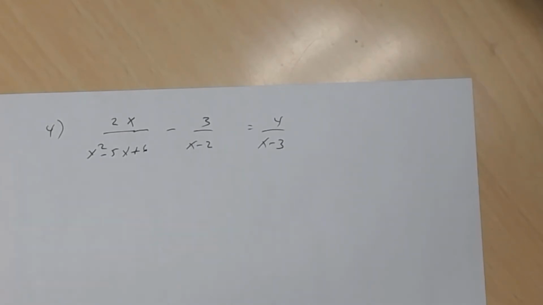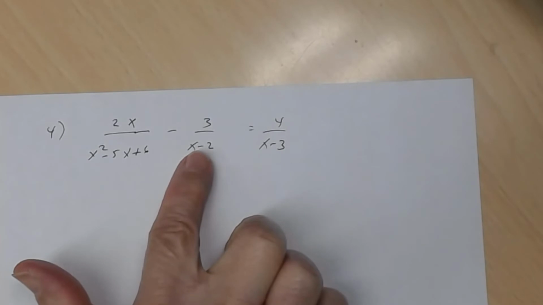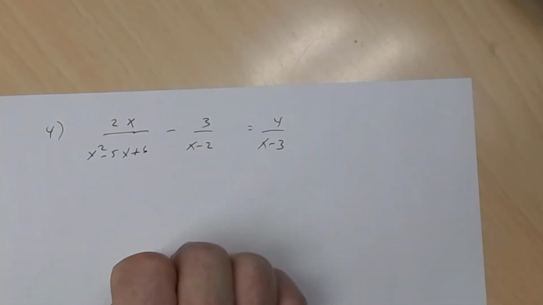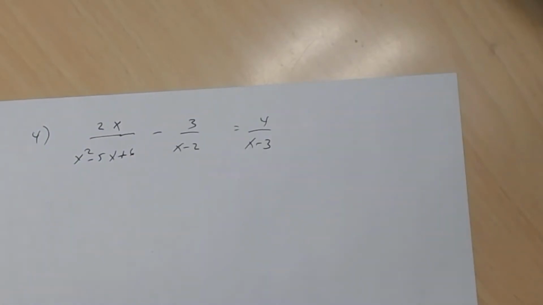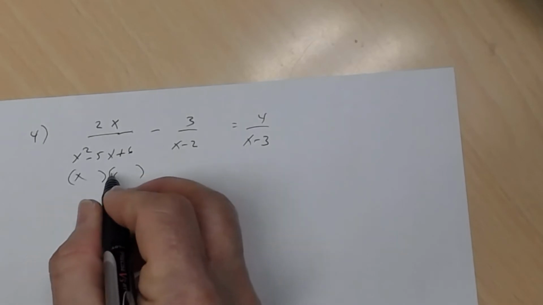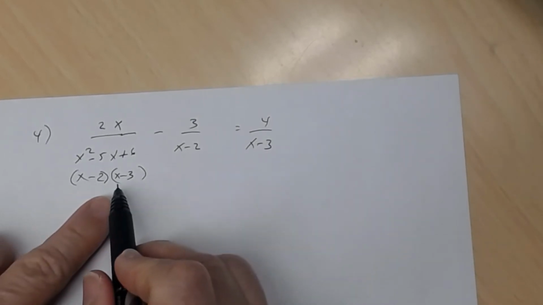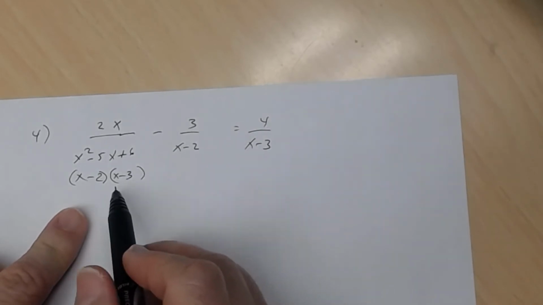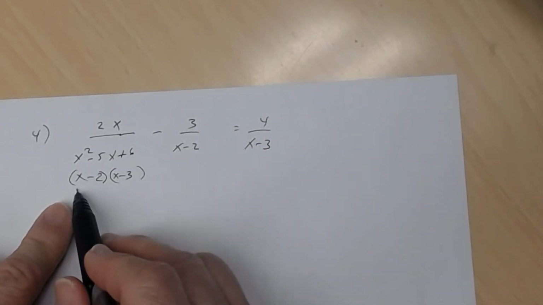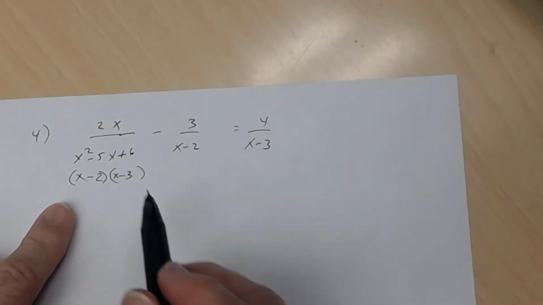So the first thing you need to do before you find the LCD is factor this. These already, you can't factor, so that's x minus 2, x minus 3. And when you factor this, chances are it's going to be these right here. So we get x, x, 2, 3, minus, minus. So x minus 2, x minus 3. Now always check, because it may not be one of these. So check: x times x is x squared, the outer is -3x, the inner is -2x, you get -5x, and then -2 times -3 is +6.